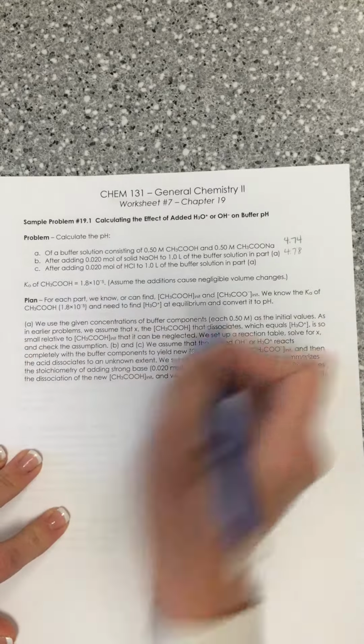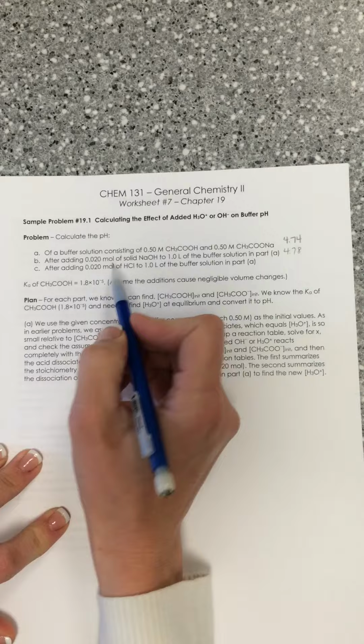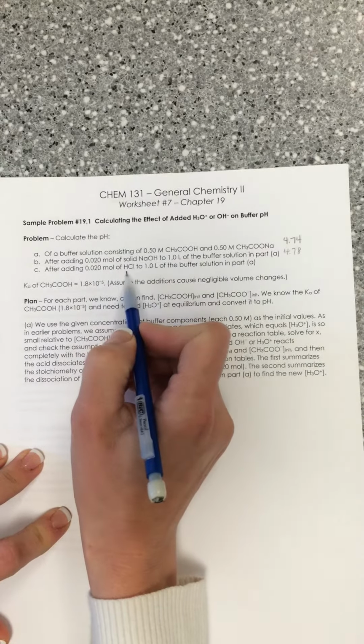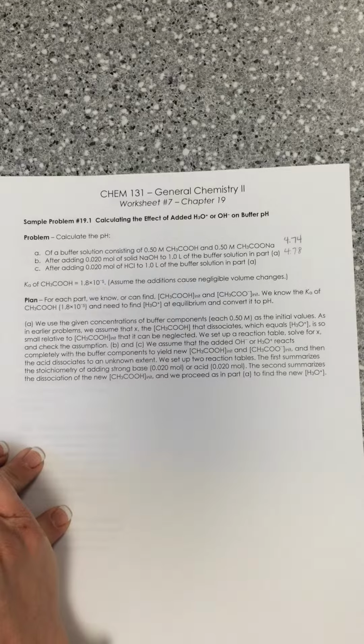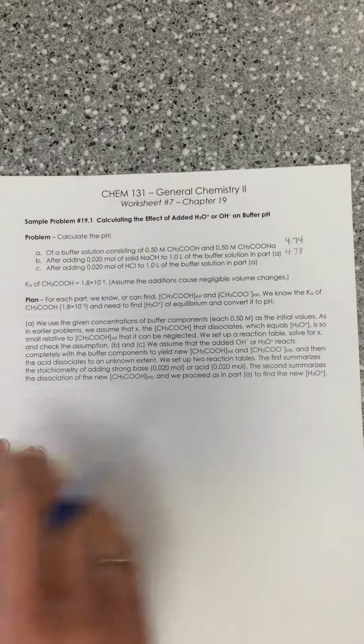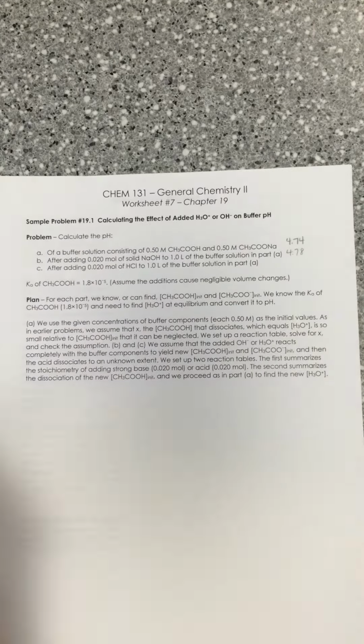So now we're going to do the complement to that. Let's imagine that we start with that same buffer solution and don't add a strong base, we add a strong acid and see what happens. I'm going to go through this problem fairly quickly, without a lot of deep explanation, because I'm going to assume that you've already watched the videos on parts A and B.